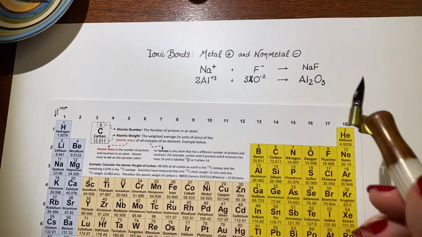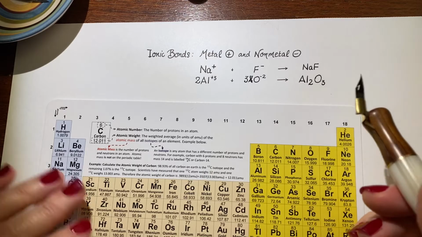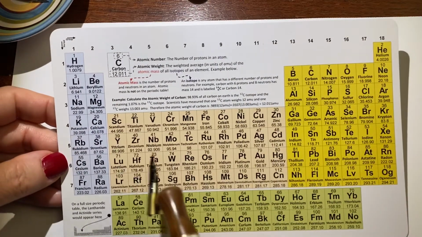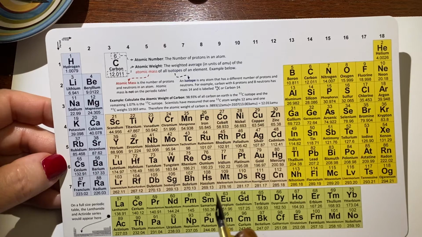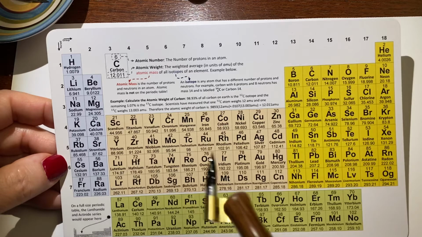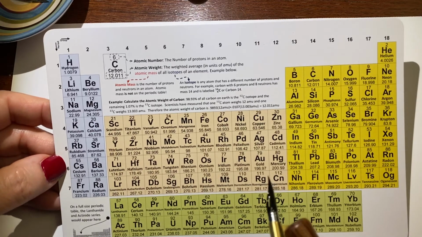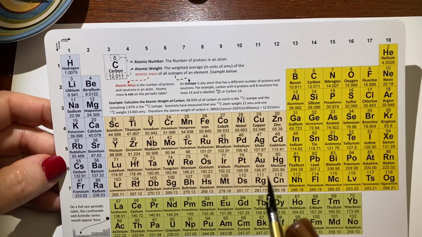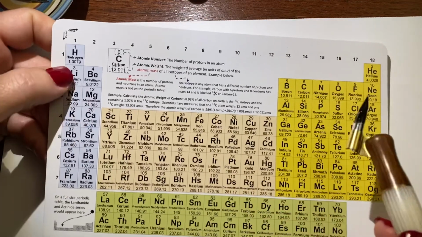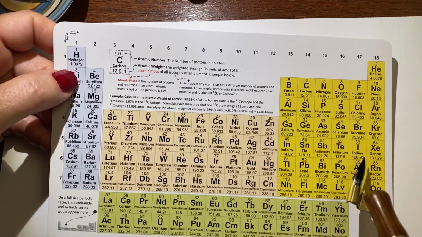So that's what we see with ionic bonds. And that's typically from the periodic table that we're combining them from 2 different sides of it because of those tendencies. The tendencies that the nonmetals have.